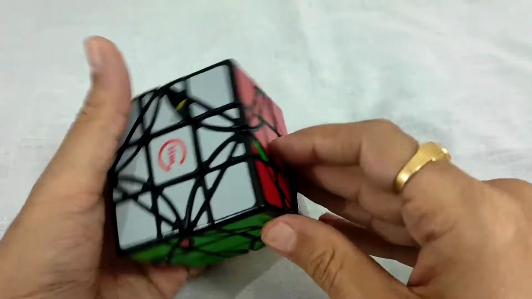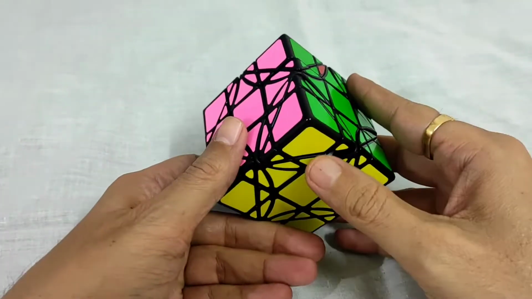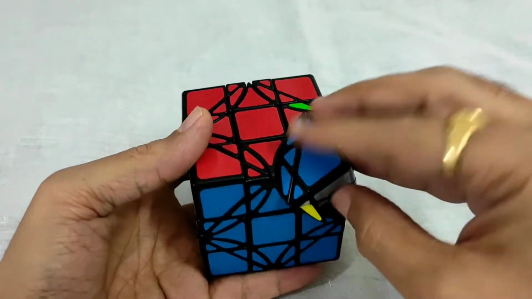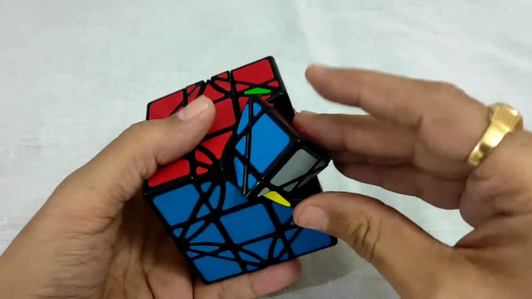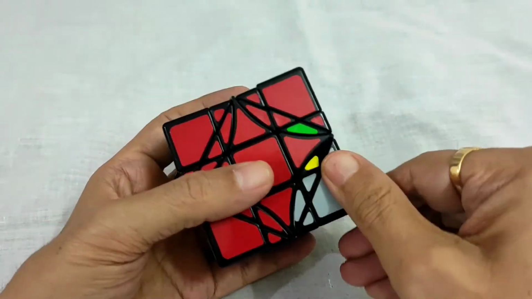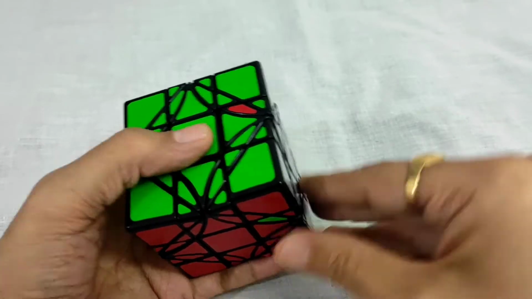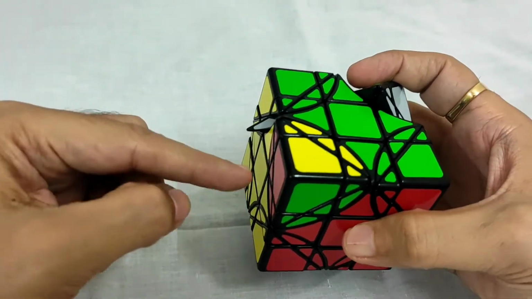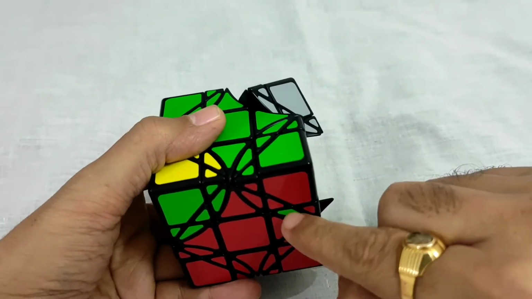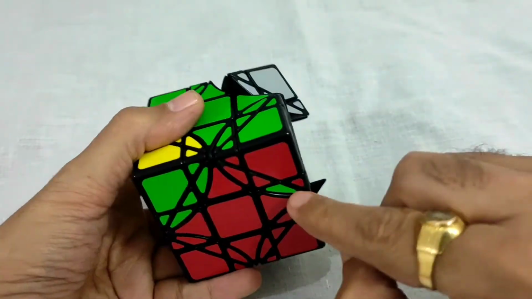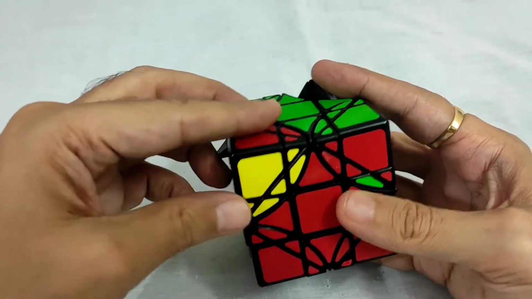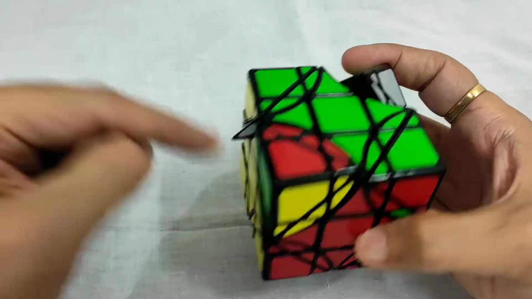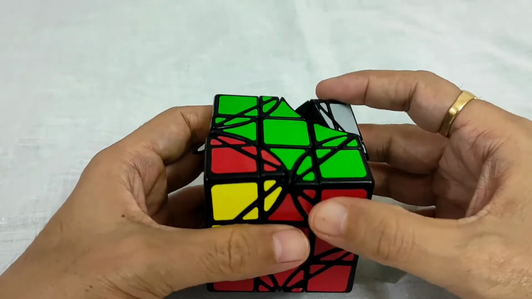Now we are left with, this is 1, 2, 3 and 4 piece. Okay, so this red, what we can do is, this red will be placed here. This green, we can place it over here only. So this green will come here, this green will be placed here, and it will be solved.